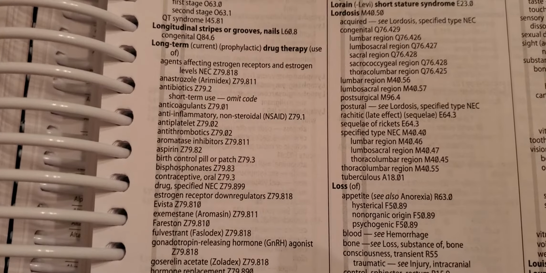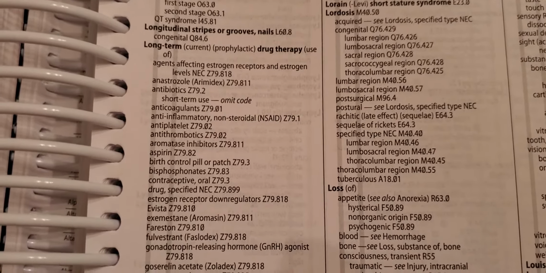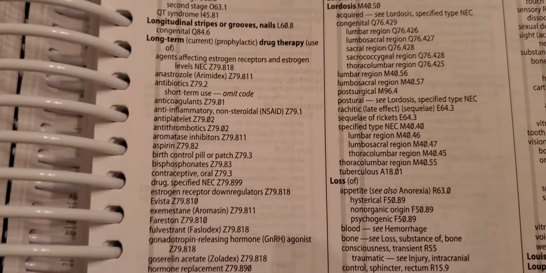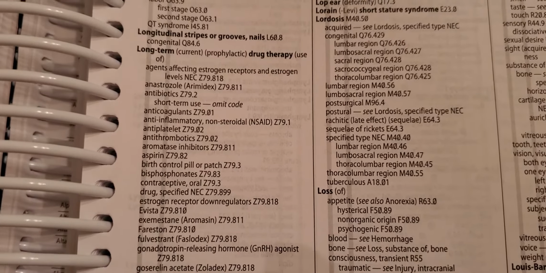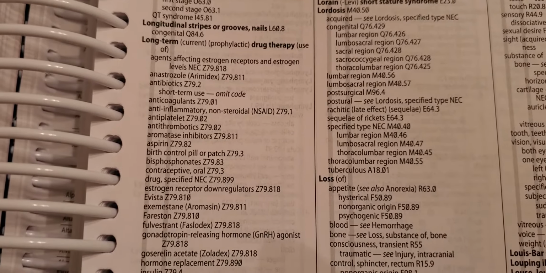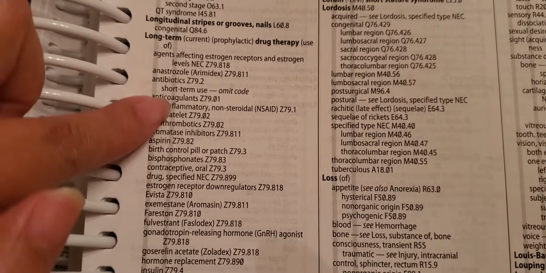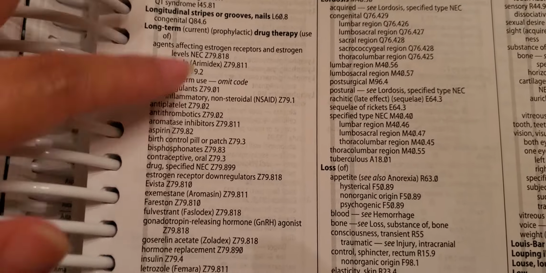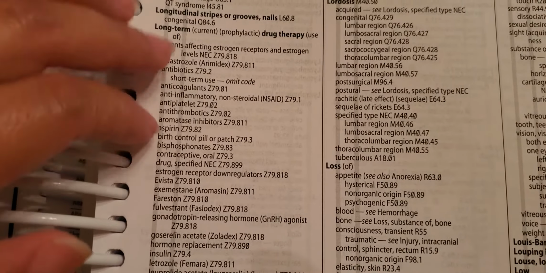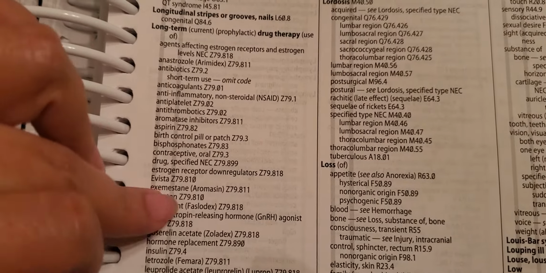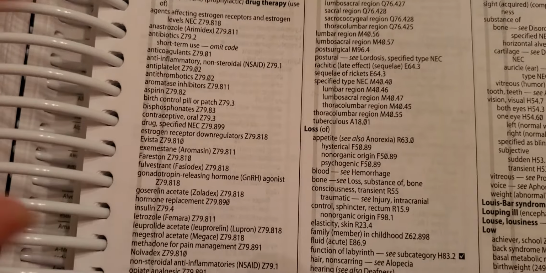Obviously, if you are on a blood thinner, this is going to be very important. Antiplatelets are important. Insulin is important. There's a myriad of reasons why it should be there. But you have to know how to find it in the book. So that's why I'm showing you guys. But this is the long-term use listings, okay?